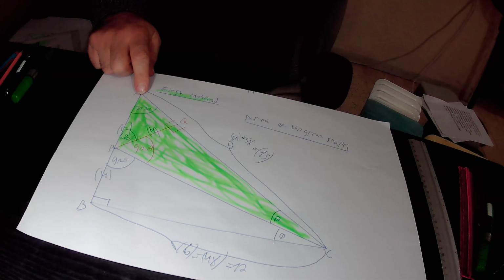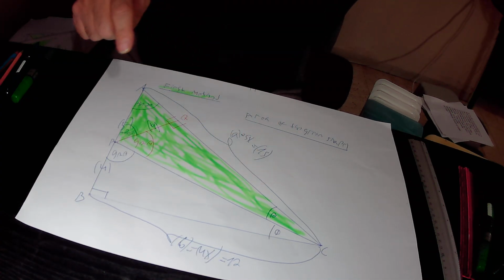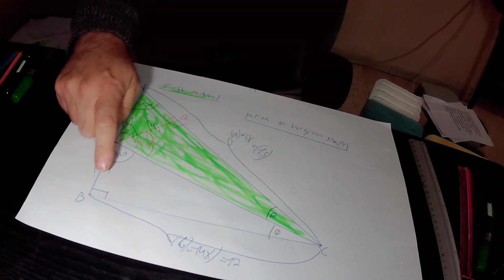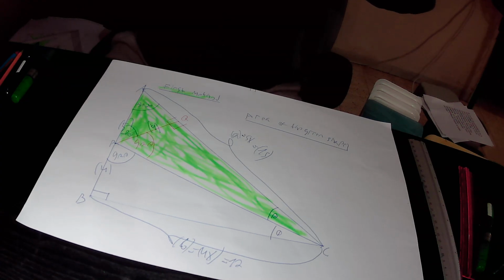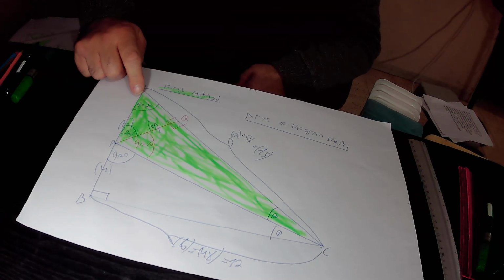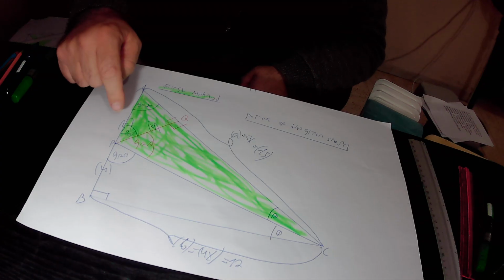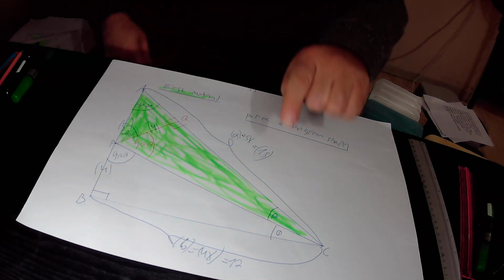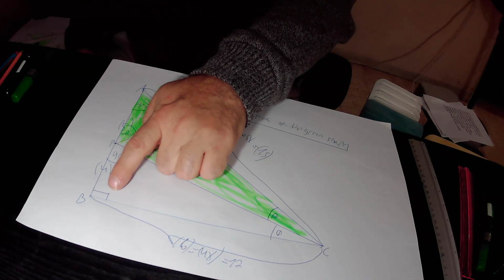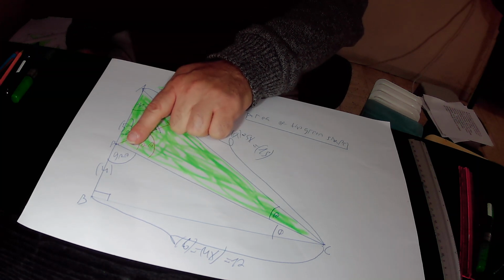Why? Because 90 degrees minus 2 theta plus 2 theta is 90 degrees, and 90 degrees plus 90 degrees equals 180 degrees. This is the sum of the angles in any triangle. Likewise, in the white triangle PBC, this angle equals theta, this angle equals 90 degrees, and therefore this first angle must be equal to 90 degrees minus theta.